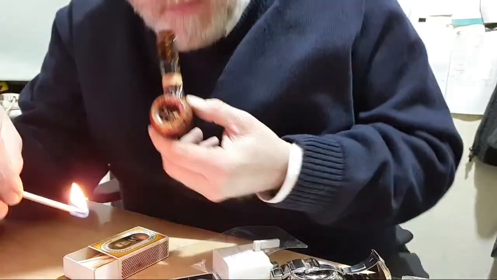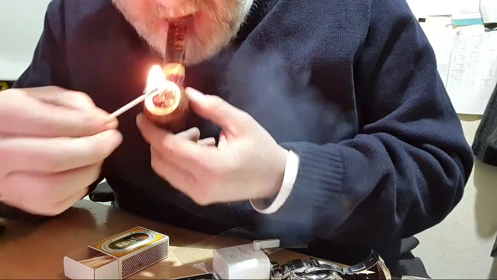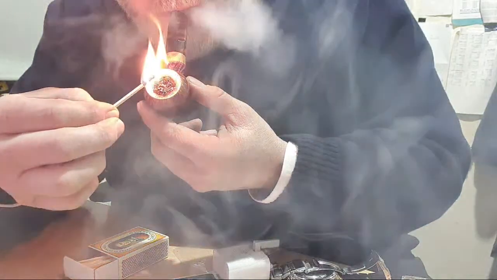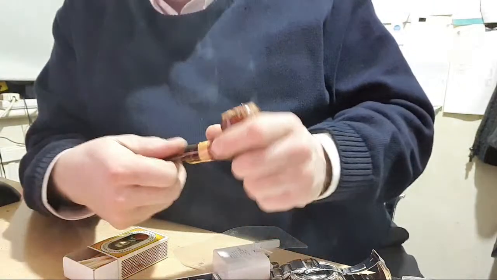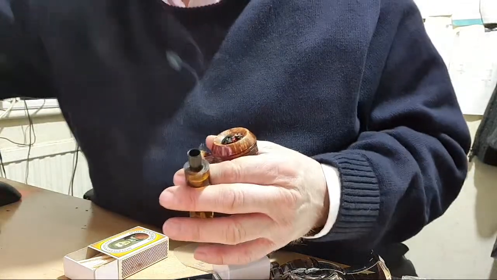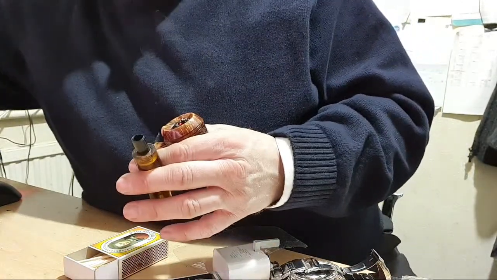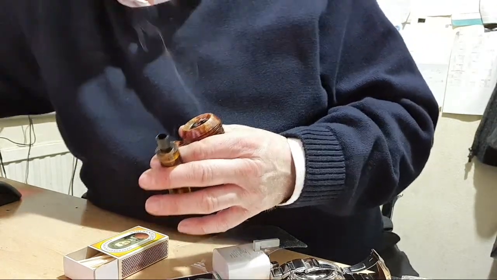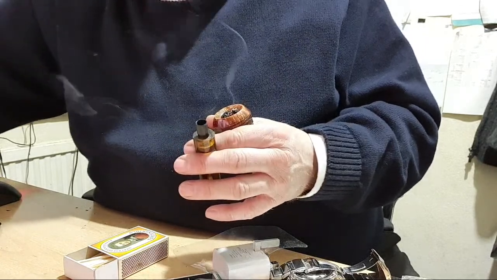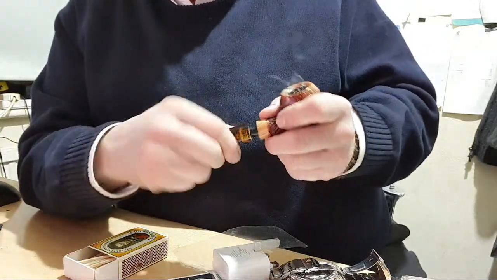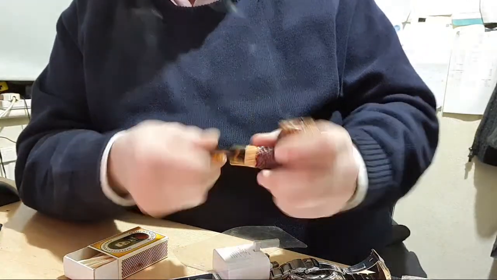So, the pipe. First light. Uh-oh. Thought to myself that draw is just too easy. Forgot to put a filter in. Would have been interesting to see how that smoke would have gone without the filter. And let's hope I measured it when I did it. Yes.